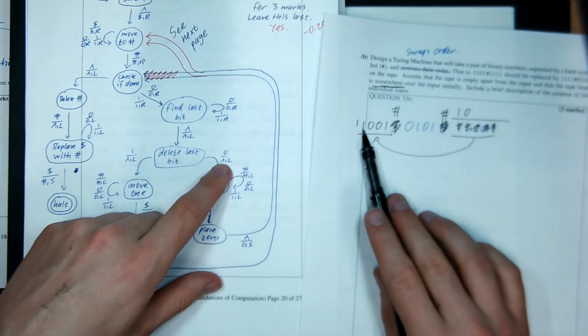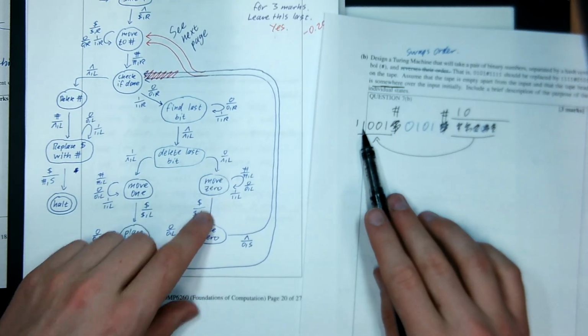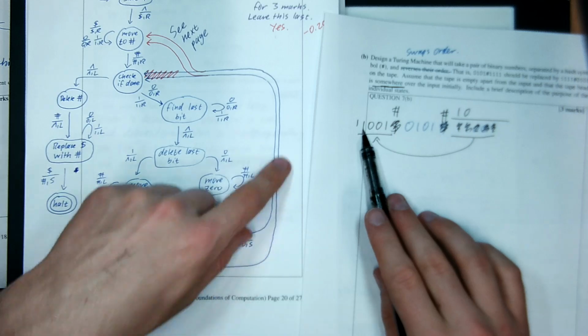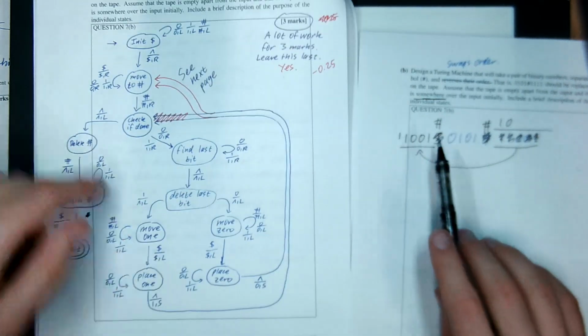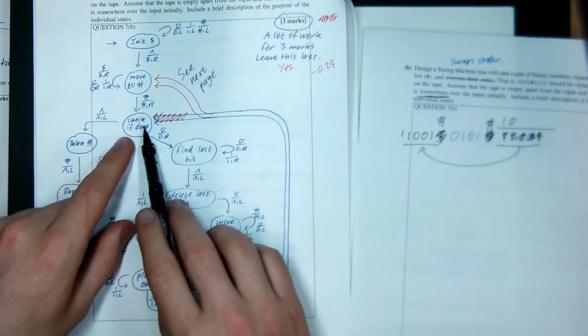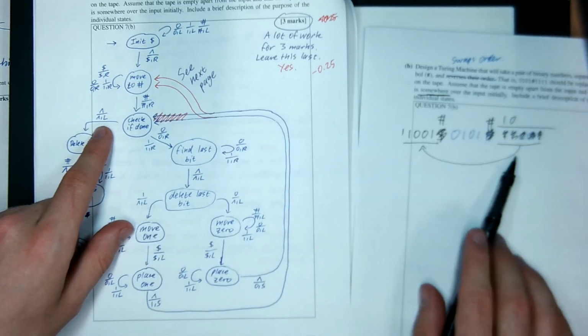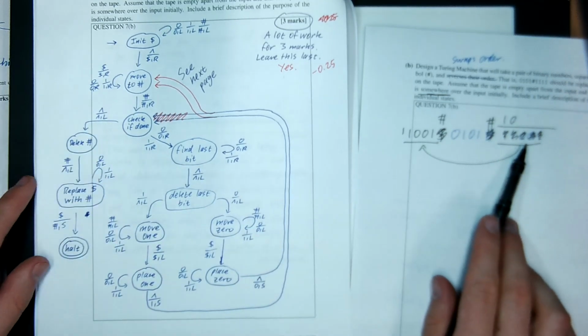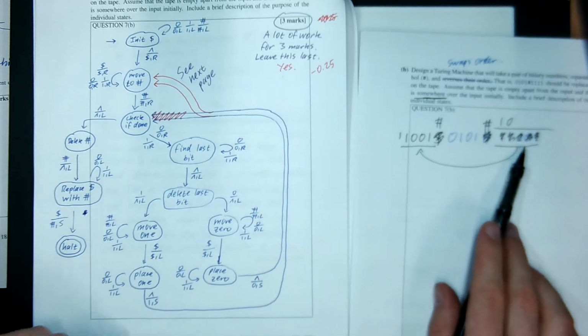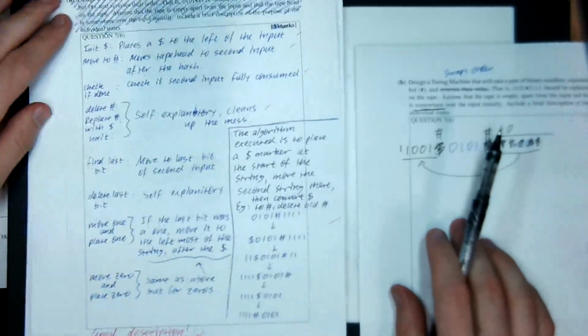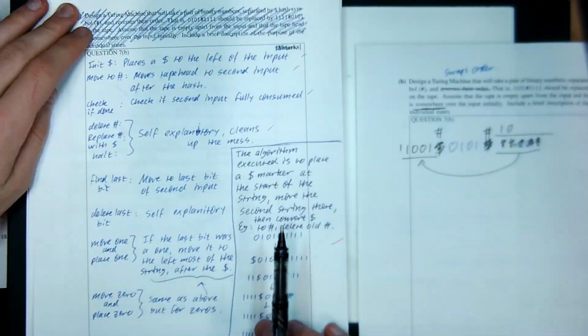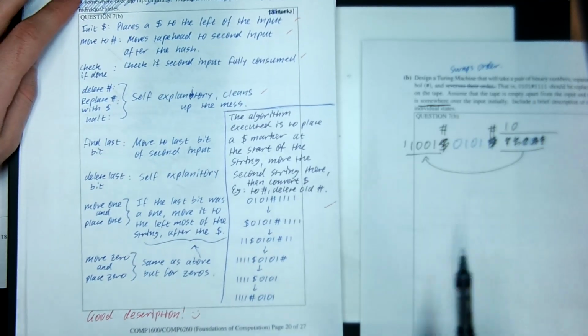Otherwise, I delete the 0, and then go all the way to the left, and then put down the 0, and then reset and do it all over again. You keep doing this until after the hash is just a blank, which means you've consumed the entire input string, and then you clean up the mess. And then there's my little description of what each state does, which is what the question asked.